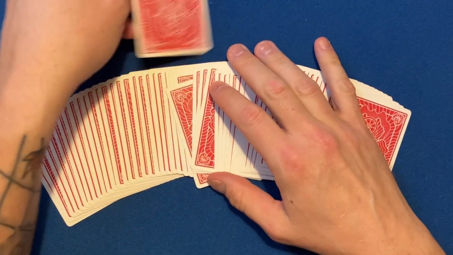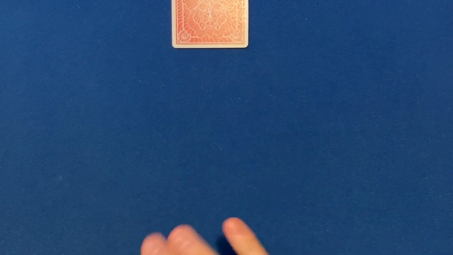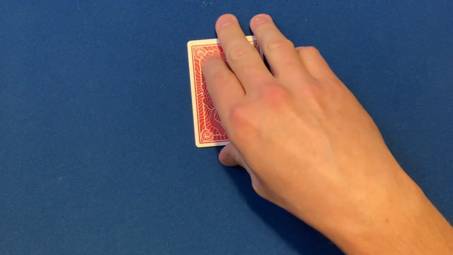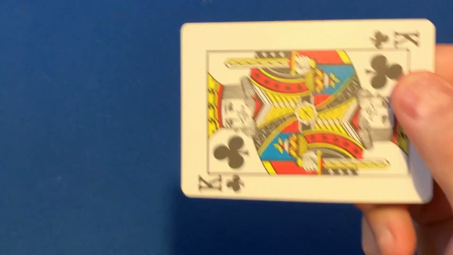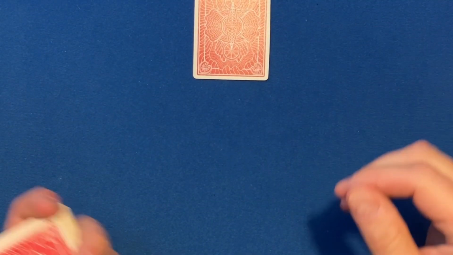Let's say that they choose this card here, right? So what we're going to do then is have them look at that card, examine that card. I am not going to look at this card. I'm just going to try and show it to the camera the best I can here. Hopefully it gets in there. I'm going to set it back down.